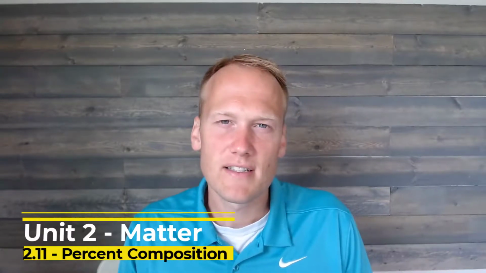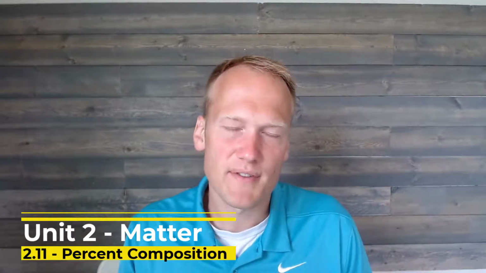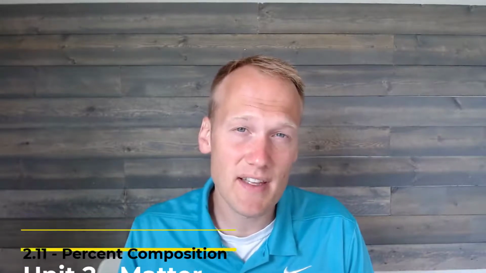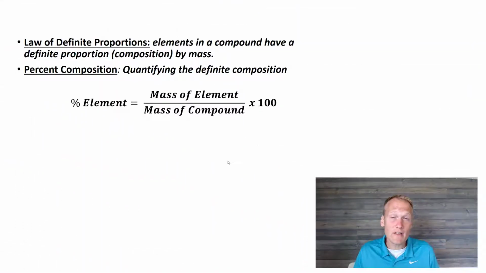Hello, Chem 1. Today we're going to talk more about compounds. Last time we learned that they have a definite composition. Because of this, there's some really helpful math we can do that helps us out in a chemistry lab setting. We've already talked about the law of definite proportions. It's the idea that if something is bonded together chemically, it's going to be bonded together in a set ratio. We used water. It's a 2-to-1 ratio of hydrogen to oxygen because of that chemical bond.